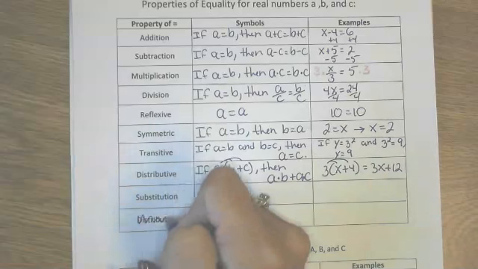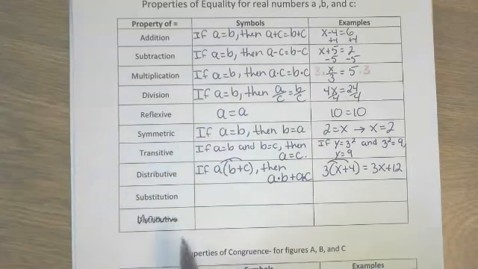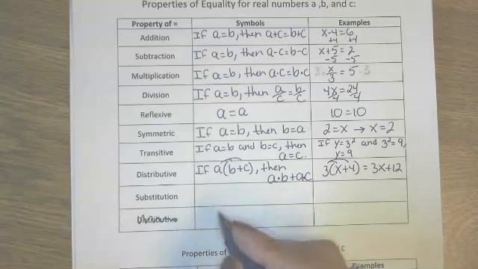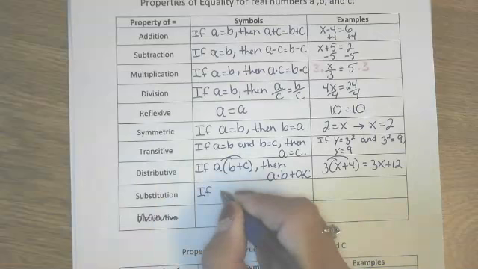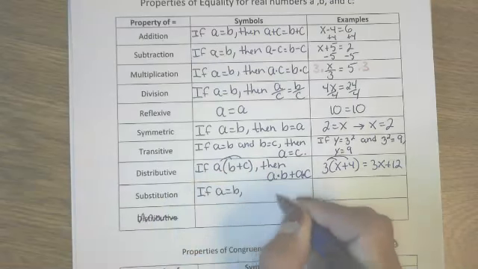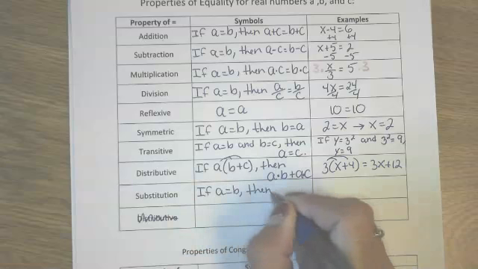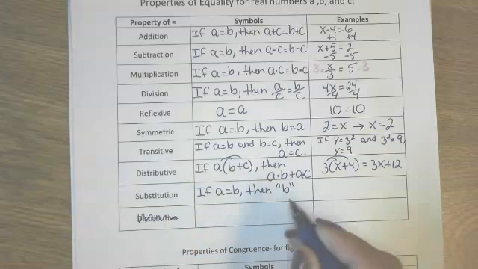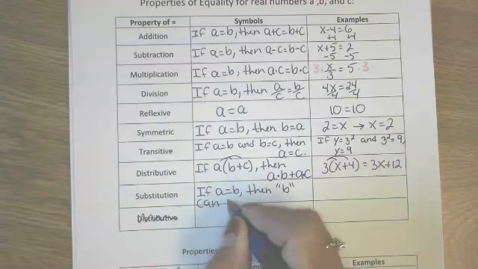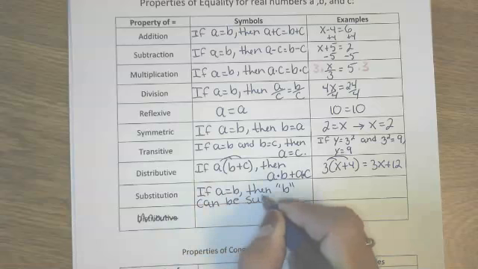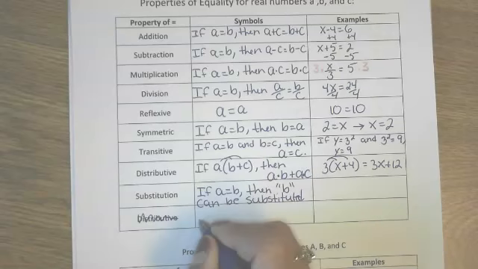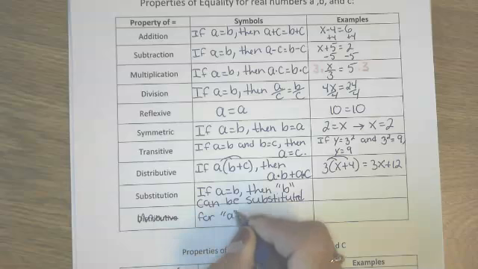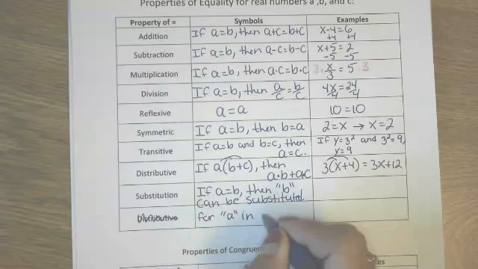And for some reason, I copied distributive twice. But the substitution one's a little bit long, so we're going to use both boxes to write the definition for substitution. And this is pretty basic too. So substitution says if A is equal to B, then B can be substituted for A in any expression.